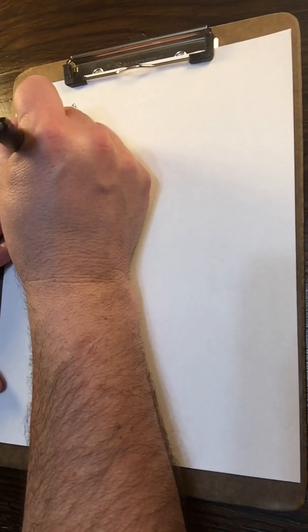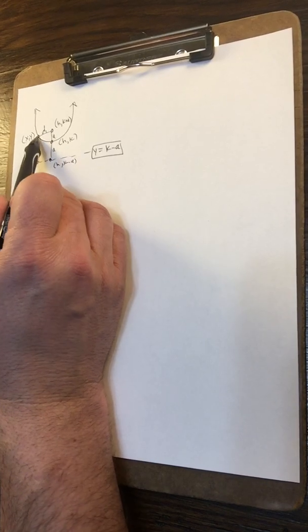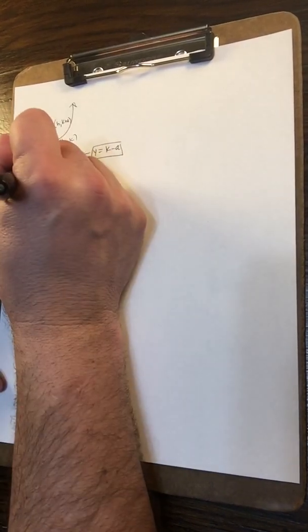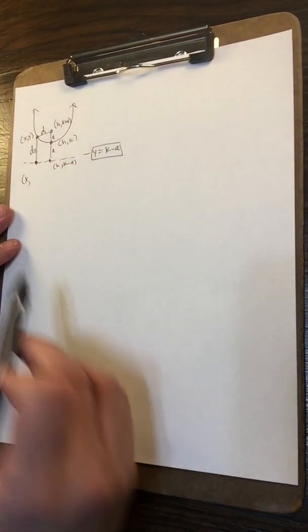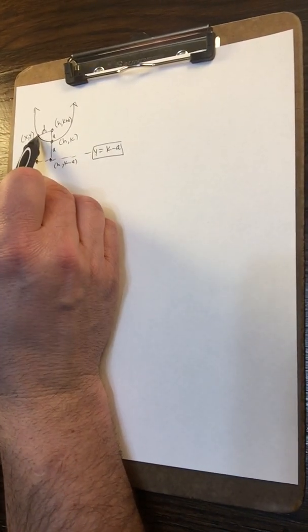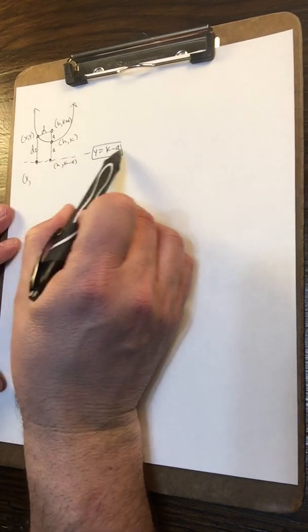So now this point is important to me because I'm going to set this distance equal to that distance. If that's an X, this is definitely an X. And then this Y value isn't Y, it's right there. It's K minus A.